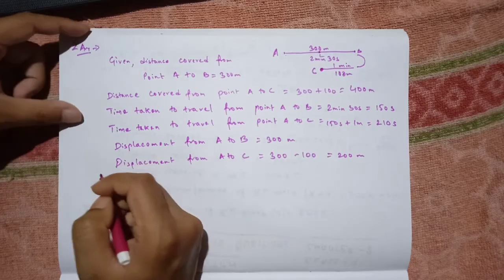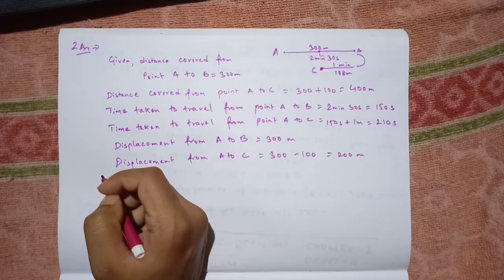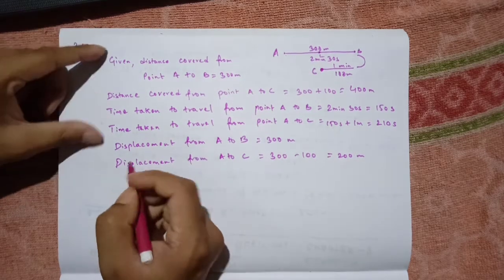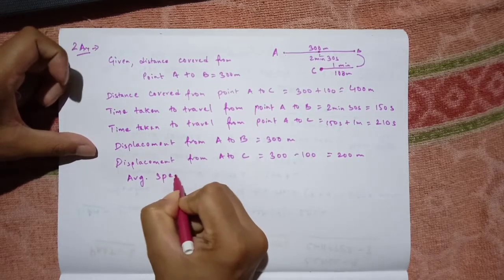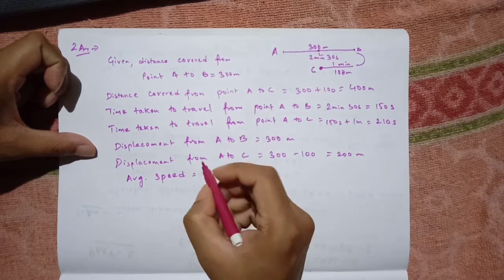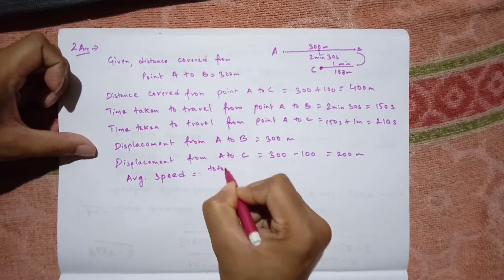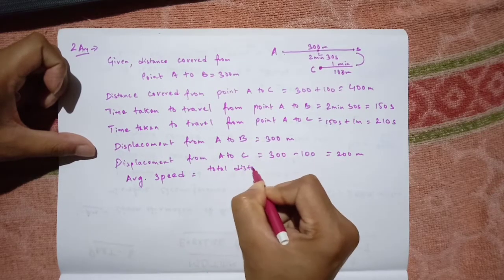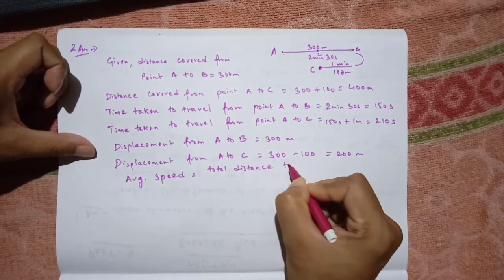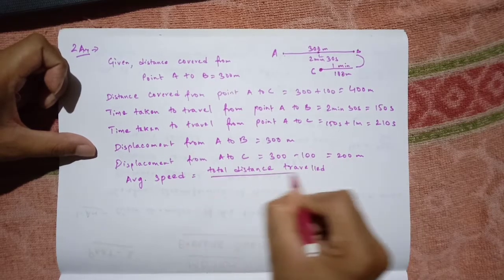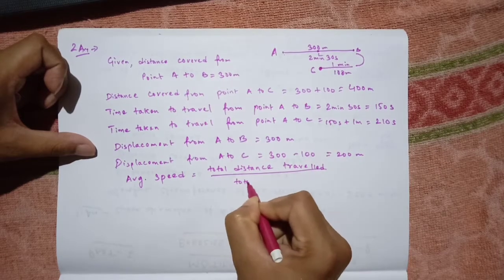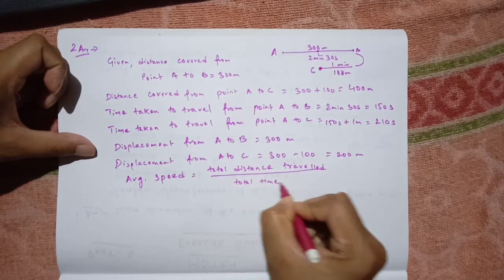Now the formula of average speed is equal to total distance traveled by total time taken.